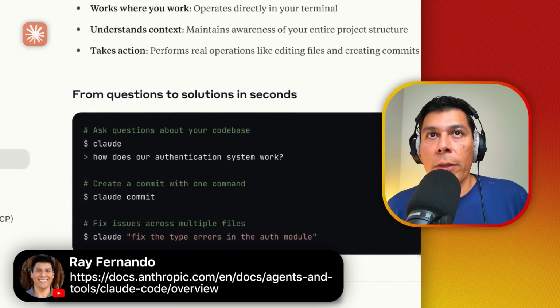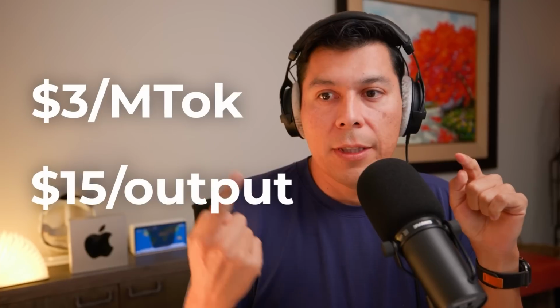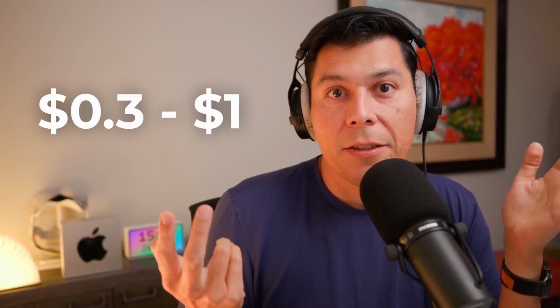Keep in mind, when we ask questions about a repo, it's going to use up tokens. That price I was showing you, $3 per million tokens for input and $15 for output, means one command to take a look at our repo could cost anywhere from 30 cents to $1.